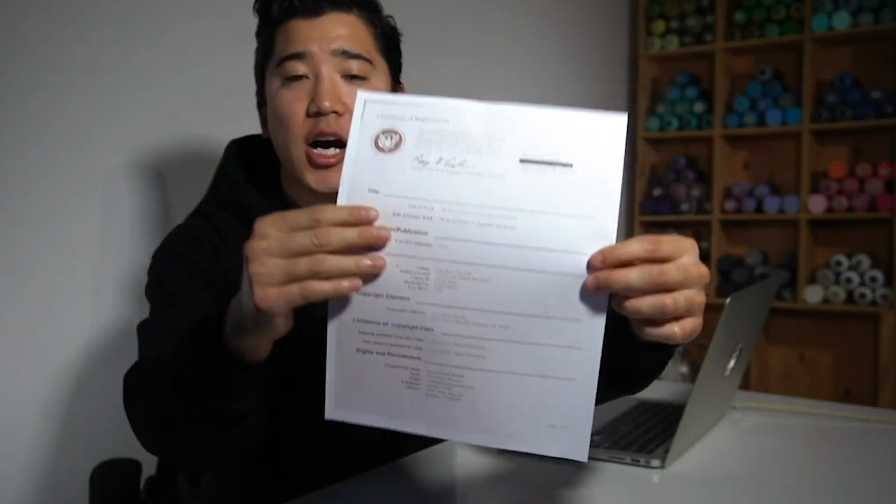Now, this is a copy of my official copyrights. I own about 8 copyrights. I copyright all the work that we make for Walking Giants. And this is the actual certificate of registration distributed by the government, sealed with the United States Copyright Office seal and with the registration number. As you can see, the seal is here.